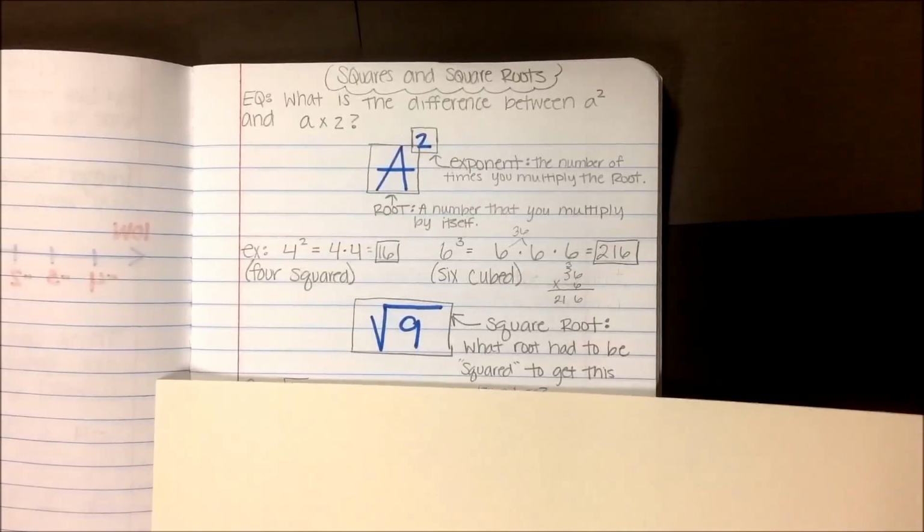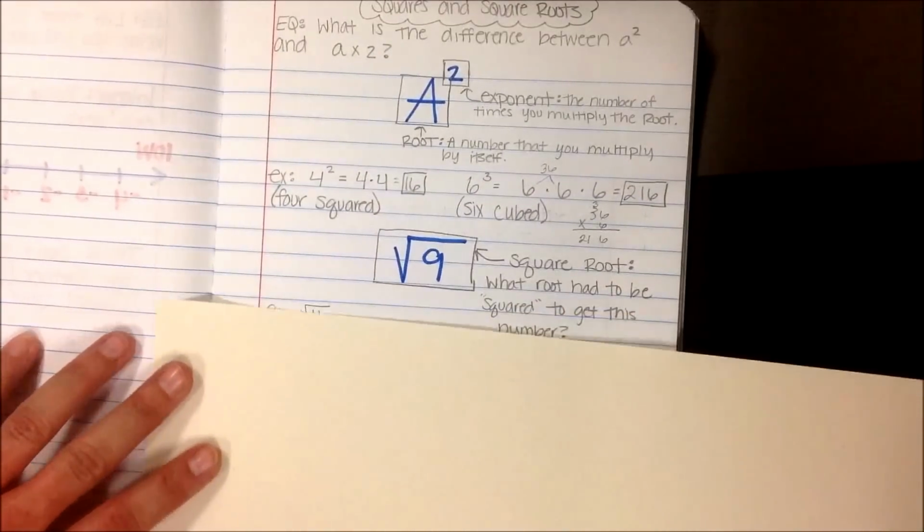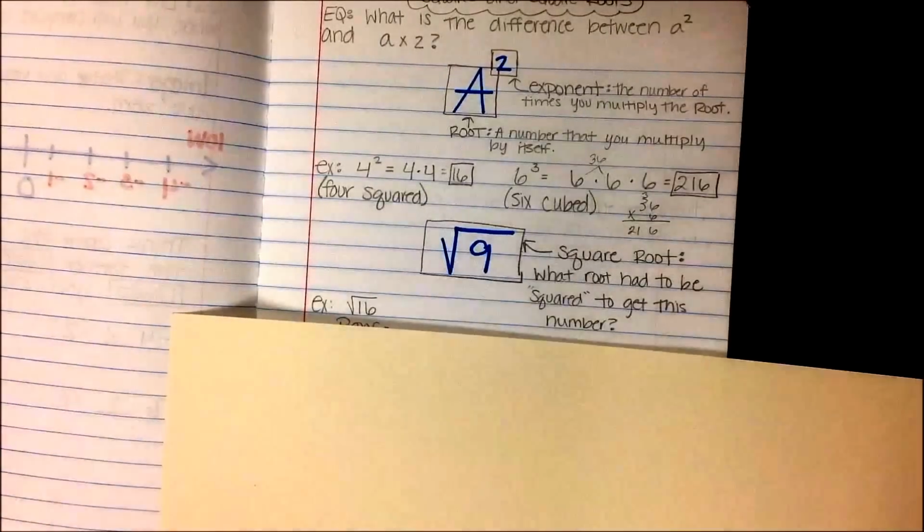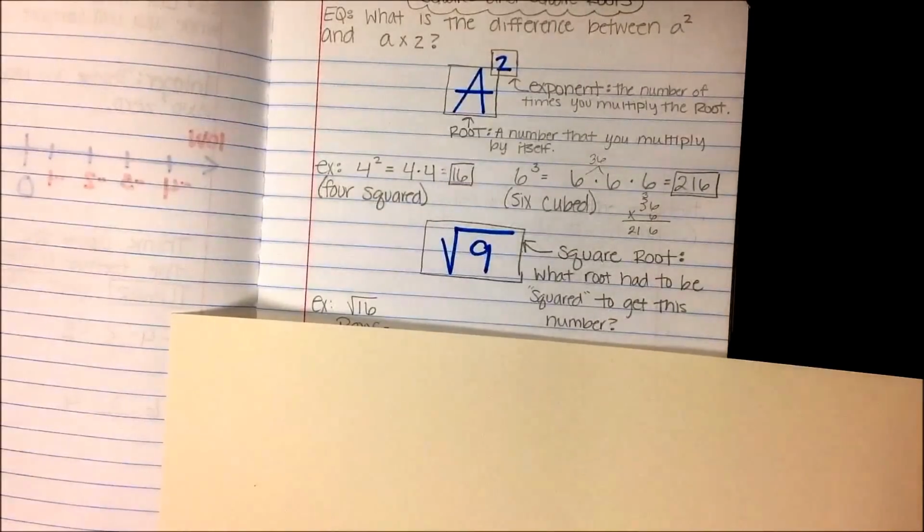Here's a new funny little symbol for you. This is called a square root symbol. Again, if you have a different color, use that different color. Otherwise, bold it. It's a 9 with something that looks kind of like a division sign with a tail, like a check mark with a top hat. That little symbol is called a square root symbol, and what it means is what root had to be squared to get this number.